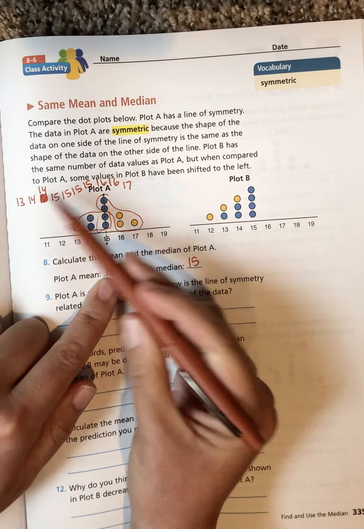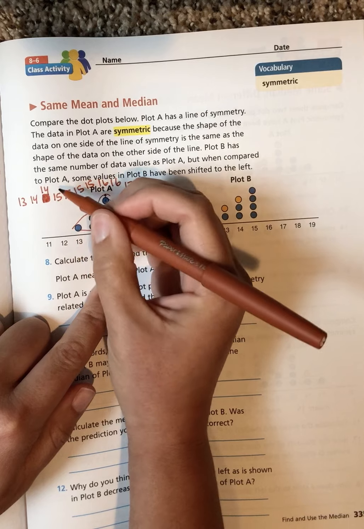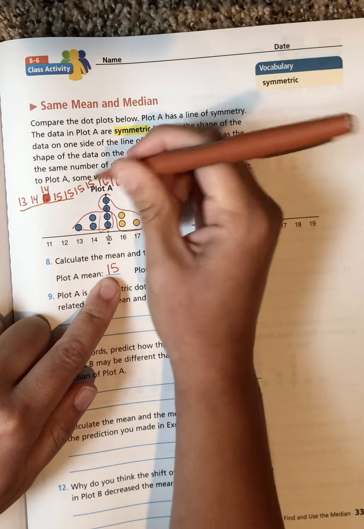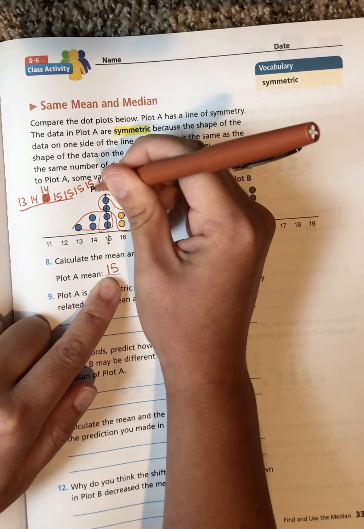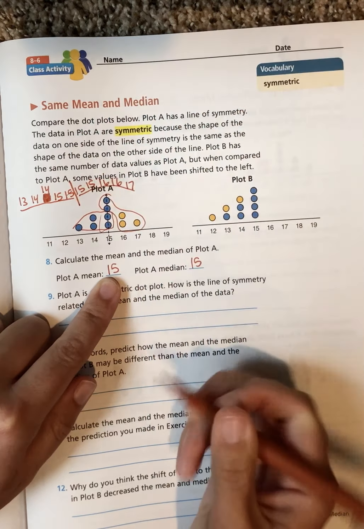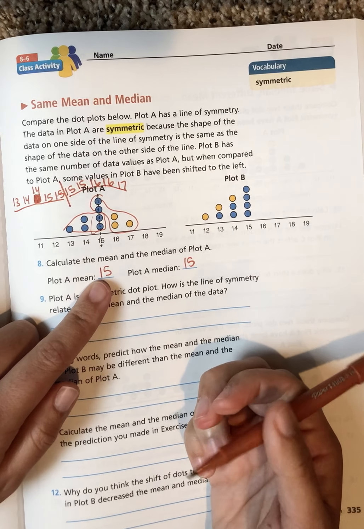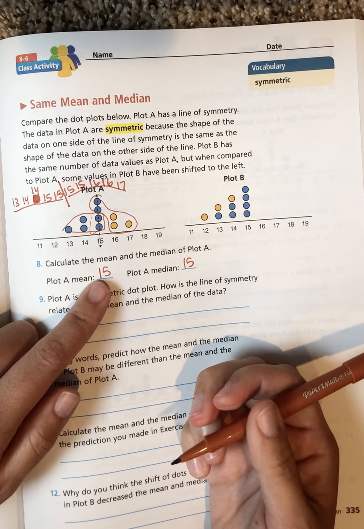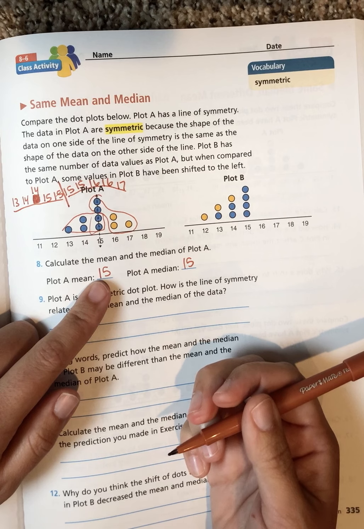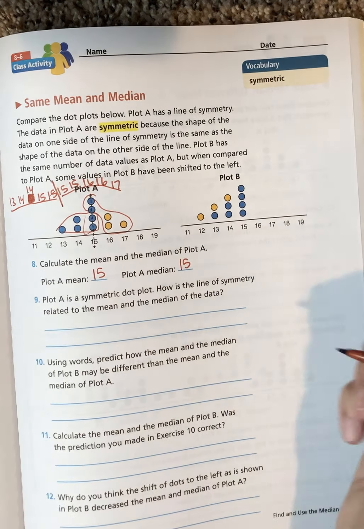So how do you find the median? Find the one in the middle. So we have 1, 2, 3, 4, 5 on the left. 1, 2, 3, 4, 5 on the right. So the median is right there in the middle. What's in the middle of 15 and 15? 15. It's just itself, right? What's the average or the mean of 15? 15 plus 15 is 30. Divided by 2, you get 15. So the median is 15.